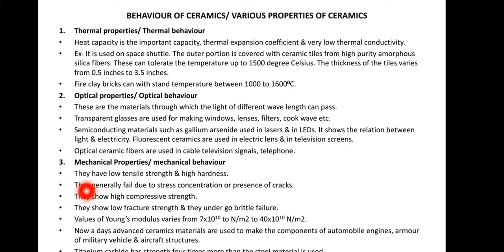So what happens when we apply a load on the material, sometimes because of more stress in that localized region, the material may fail. They show high compressive strength, low fracture strength and they undergo brittle failure. Values of Young's modulus vary from 7 × 10^10 to 40 × 10^10 Newton per meter square. So what is Young's modulus? Within the elastic limit, it is the ratio of stress divided by strain. That means stress is directly proportional to strain. It means Hooke's law is obeyed.